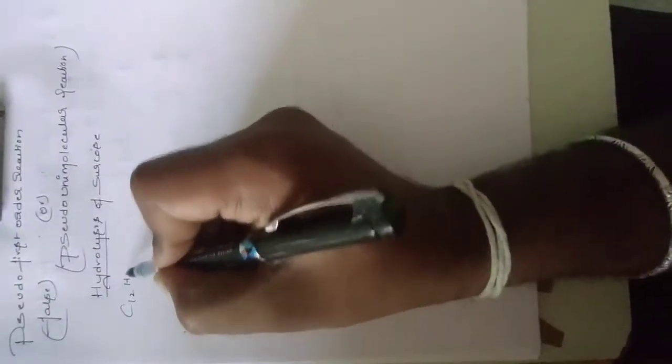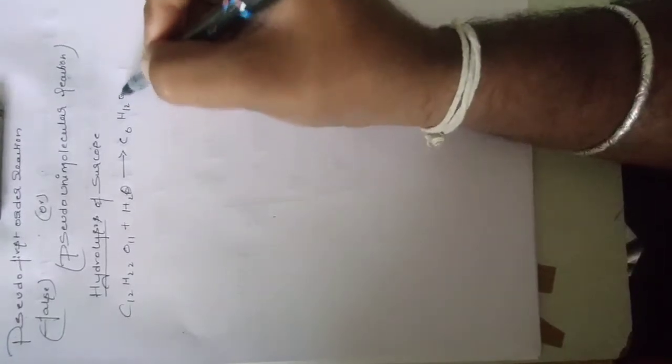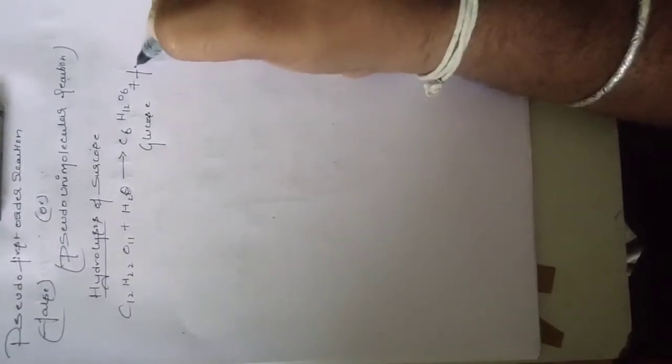For example, hydrolysis of sucrose: C12H22O11 plus H2O gives C6H12O6, glucose plus fructose.